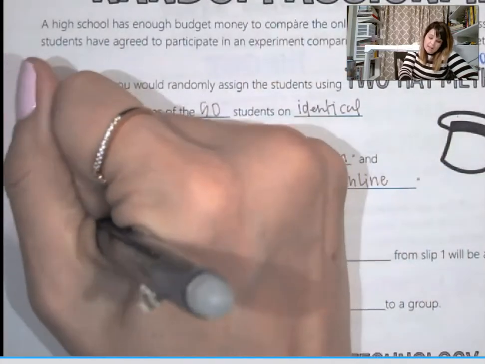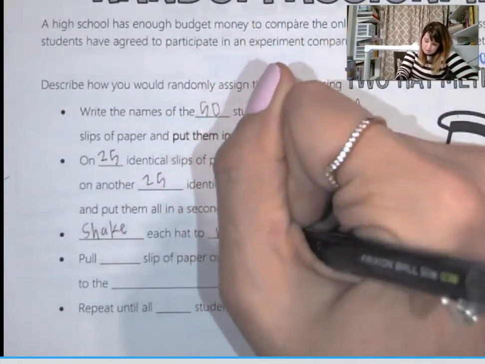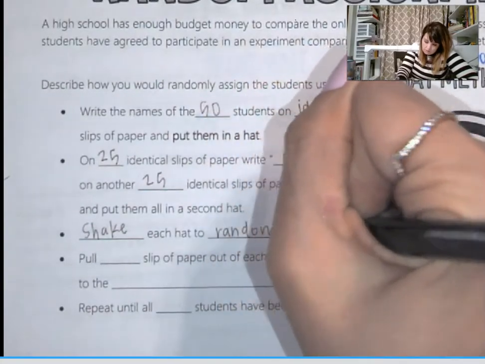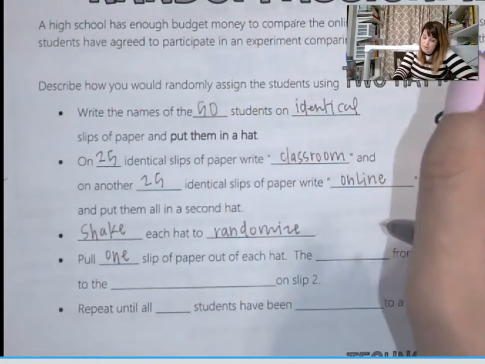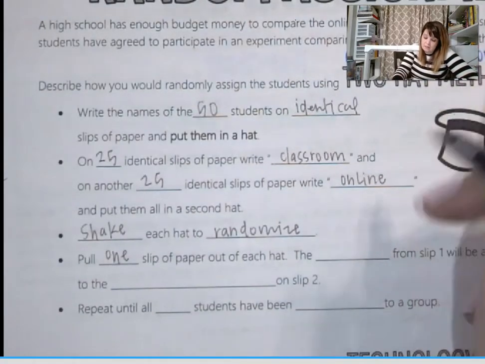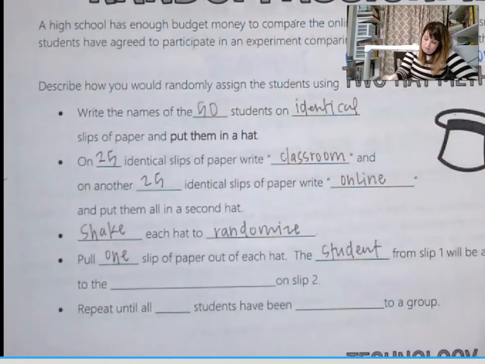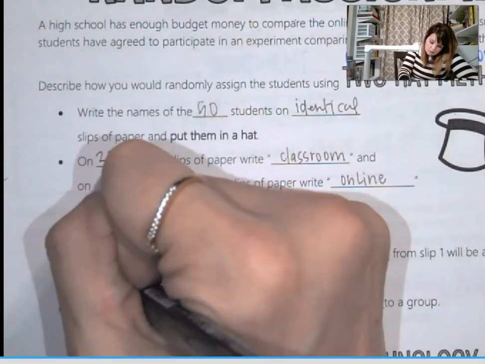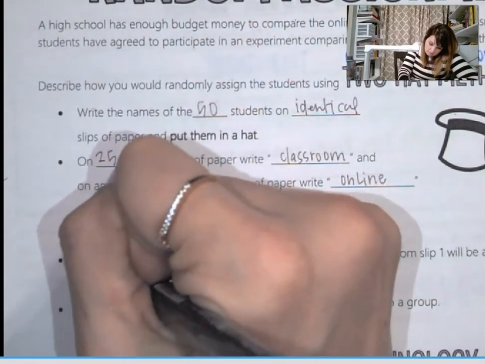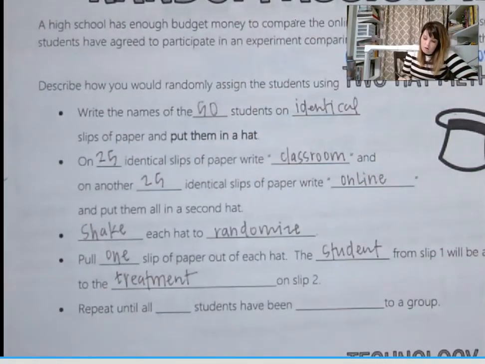Shake each hat to randomize. Pull one slip of paper out of each hat. The student from slip 1 will be assigned to the treatment on slip 2.